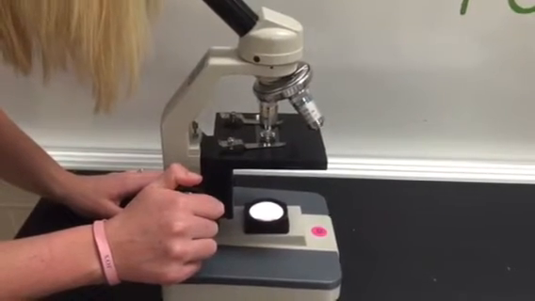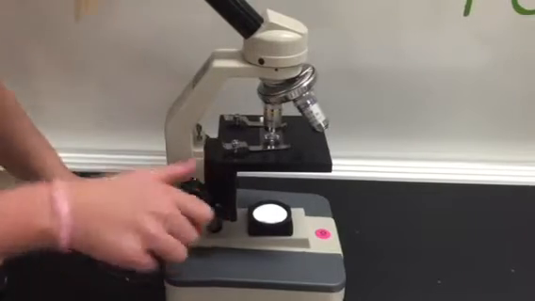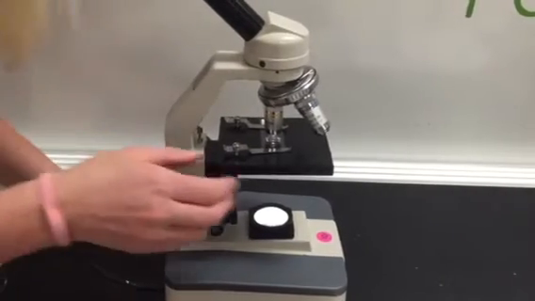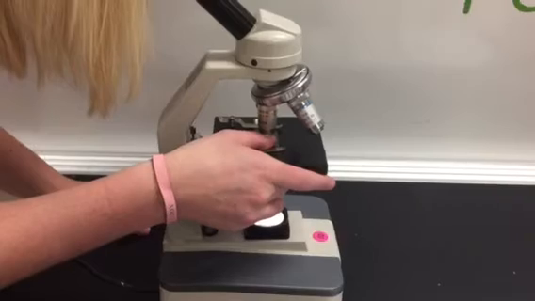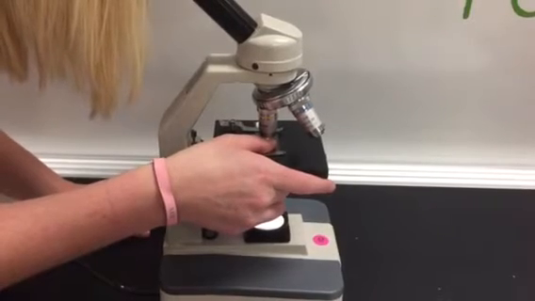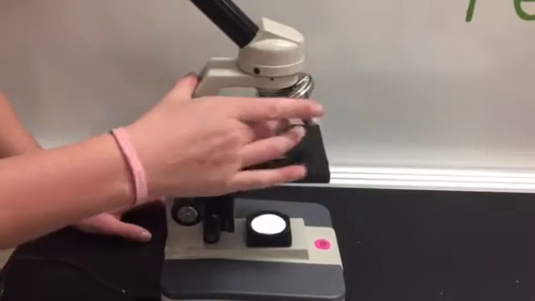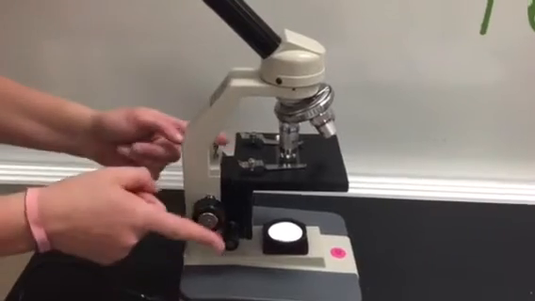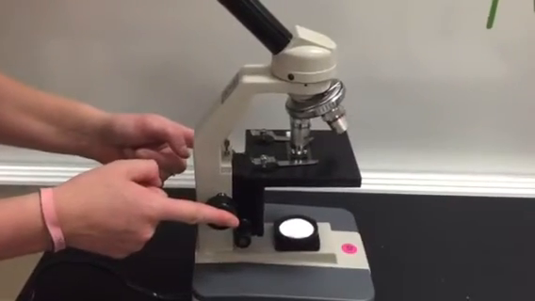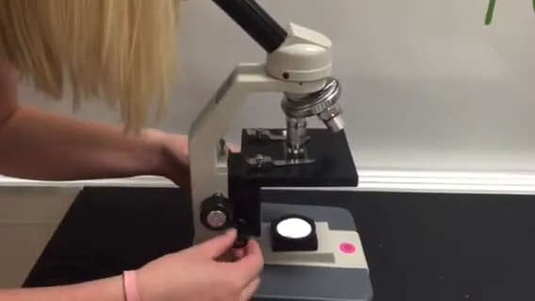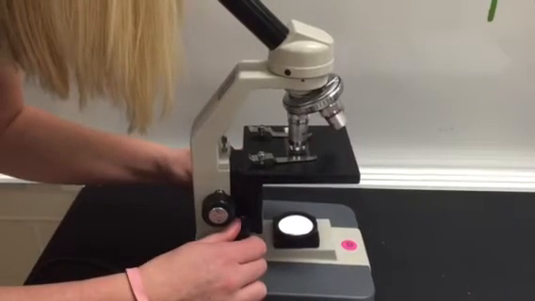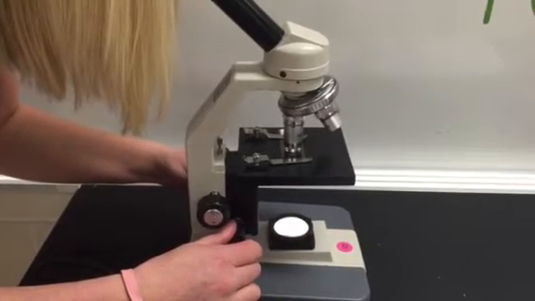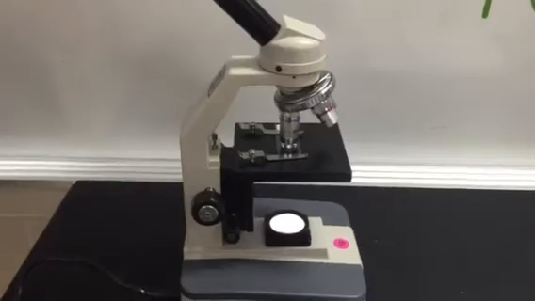And I'm like, oh, that's even cooler. I can see it in much more detail now. Make sure that it is centered one more time. I have to move my slide just a tad. And then I can flip it to high power, making sure that I'm not going to use my coarse adjuster at all on high power, but I can use my fine adjuster. And when I do that, I can definitely see that paramecium in quite a bit of detail.